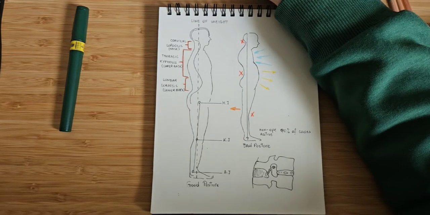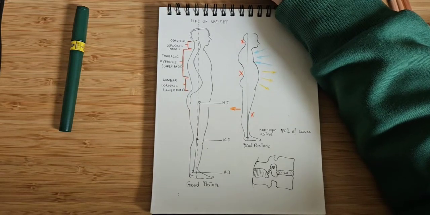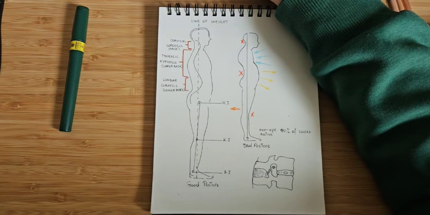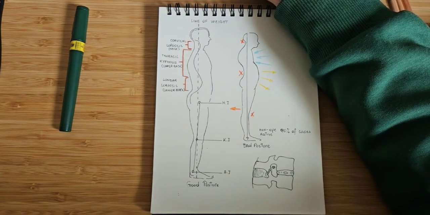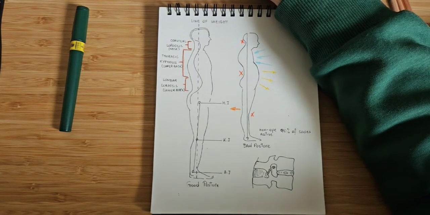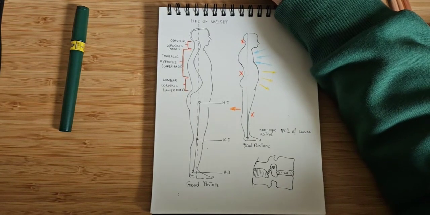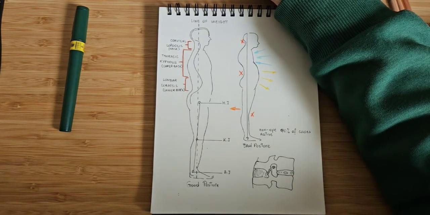Let me just see something. Yeah, I'm going to do this, and next time I'm going to talk about the epidemiology of lower back pain. I have a lot of things to share here. This is a universe and we are going to explore together.